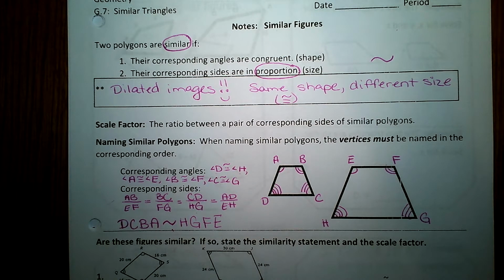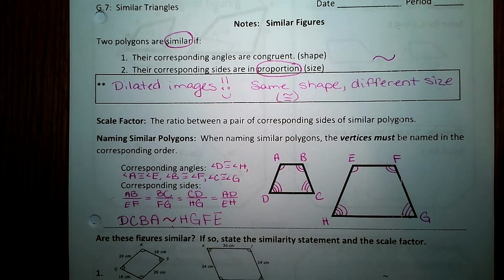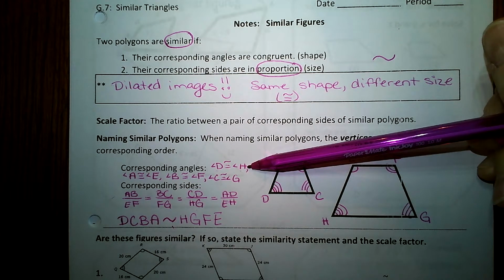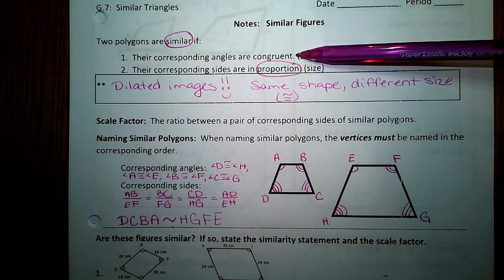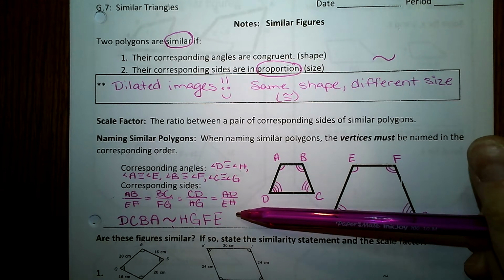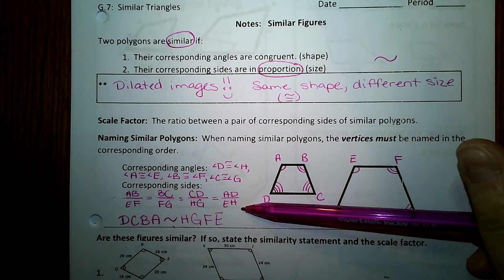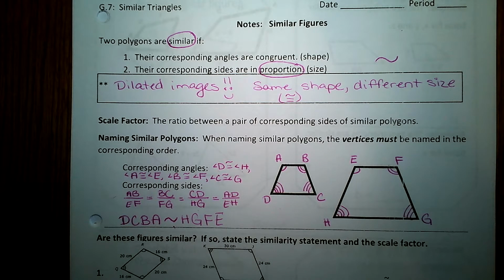Okay, so what we've done here is we've got all of our angles that are congruent to one another. Remember, angles are congruent, and all of our sides can be written as a giant proportion. Okay. Let's do a couple examples and see if this makes sense to you. Come on down.